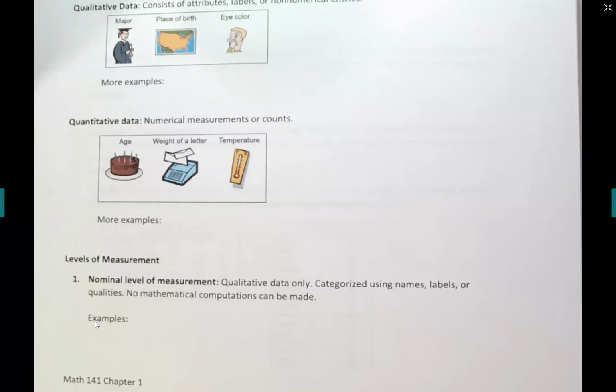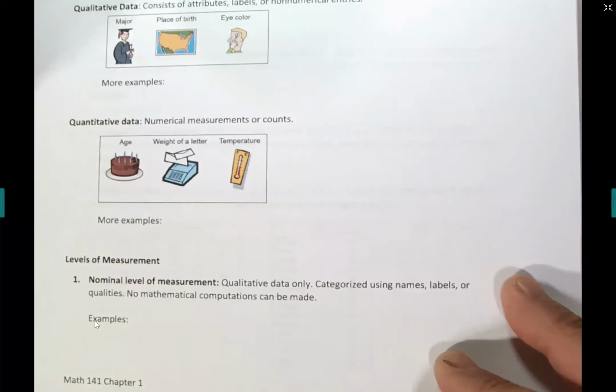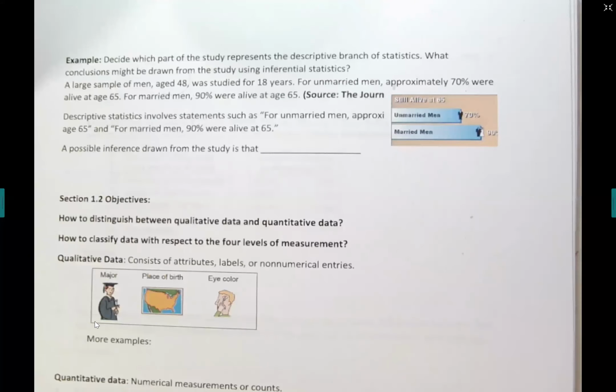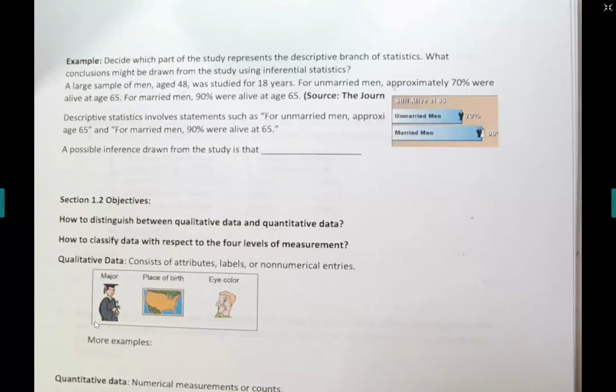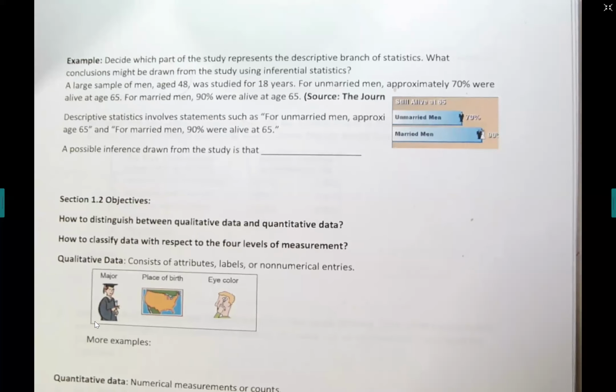Let's do this example. Decide which part of the study represents a descriptive branch of statistics. What conclusion might be drawn from the study using inferential statistics? A large sample of men aged 48 was studied for 18 years. For unmarried men, approximately 70% were still alive at age 65. For married men, 90% were alive at age 65.